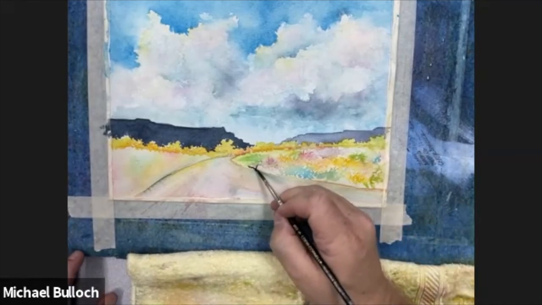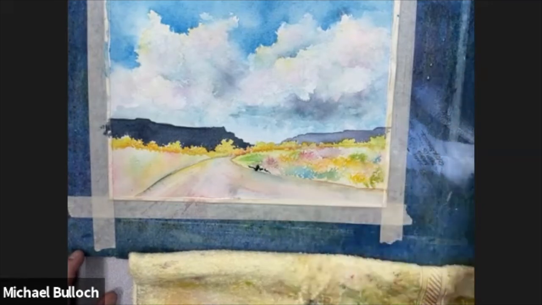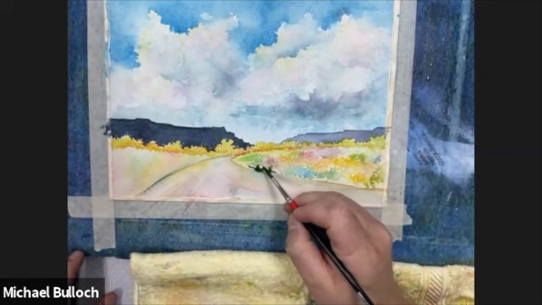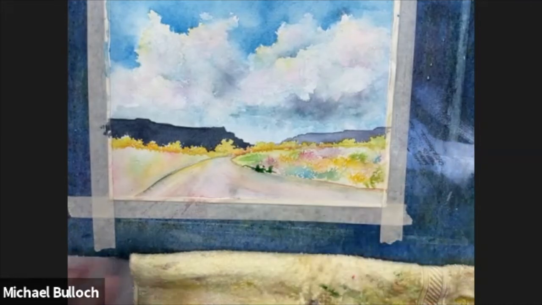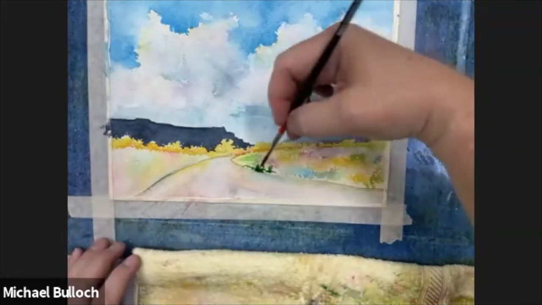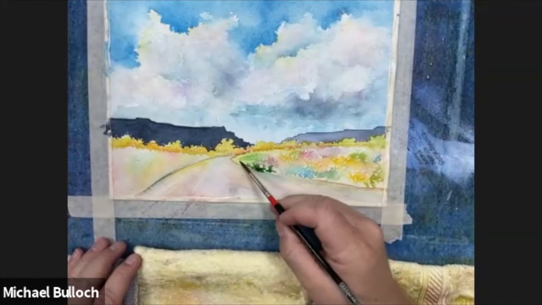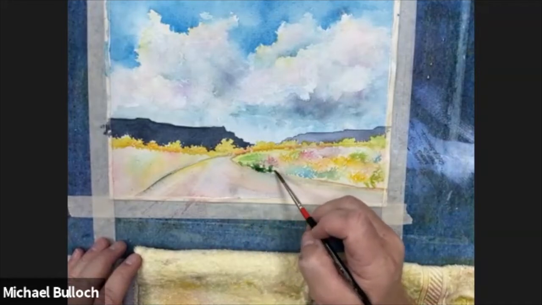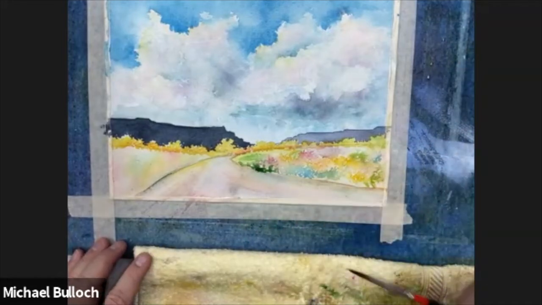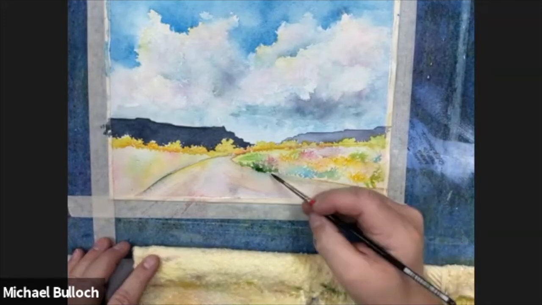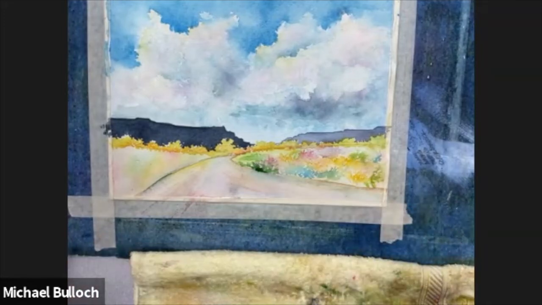Maybe we'll come down here with a little darker. And again, right now I'm not totally sure how this is going to turn out. It's that part of the painting where I could go either way, whether I like it or not.